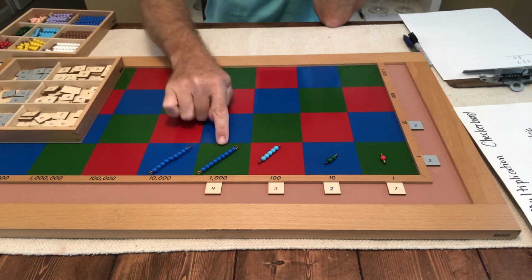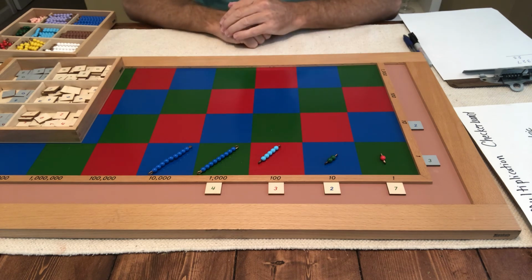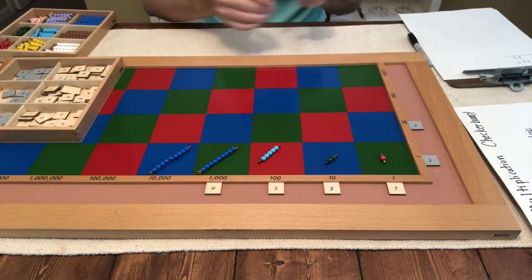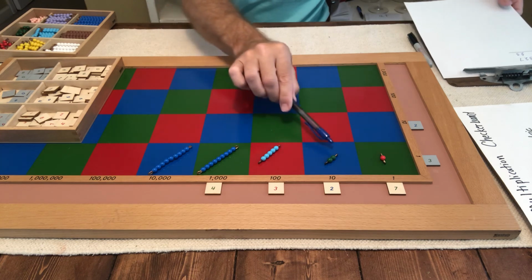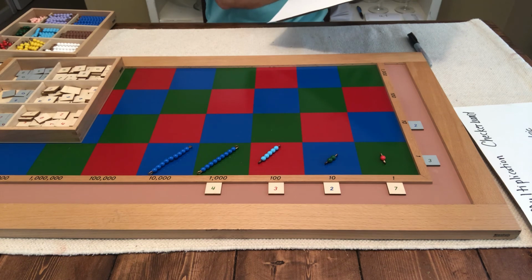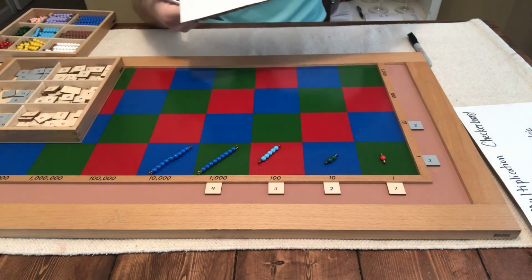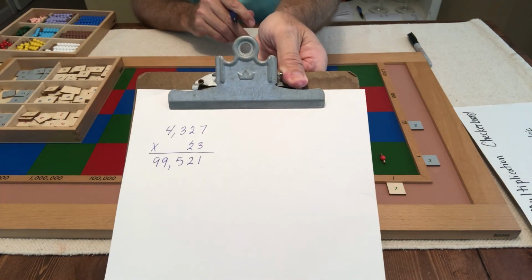I have 1 bar in each square. So my answer is 99,521. 99,521. So on your paper, you would write 99,521. And this is known as the first passage.